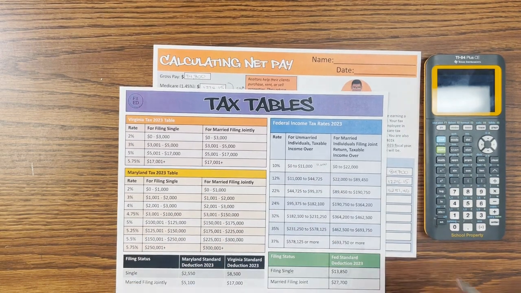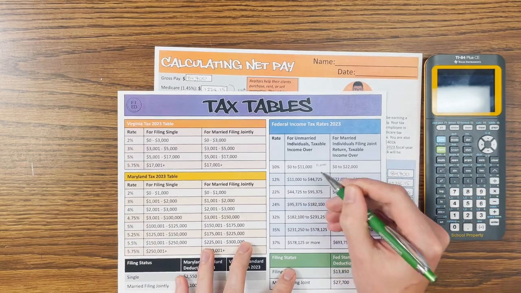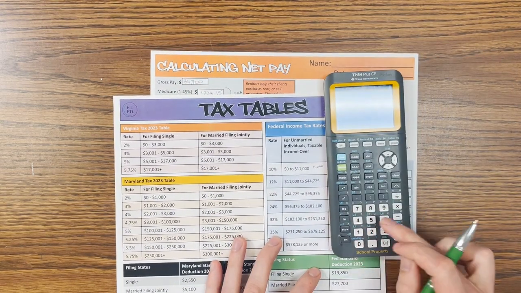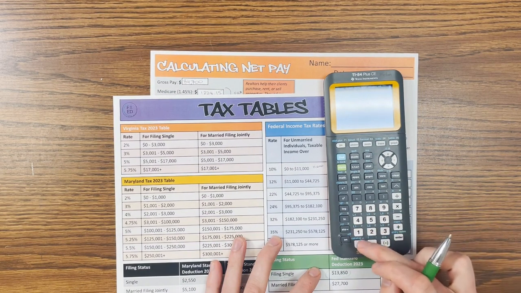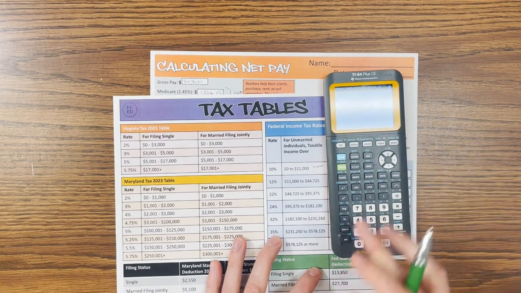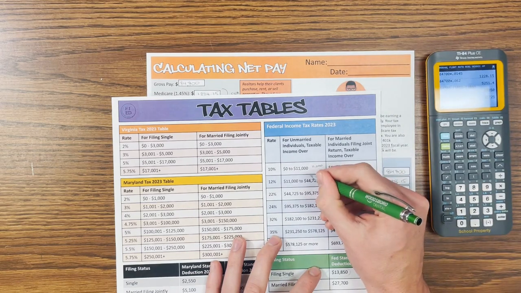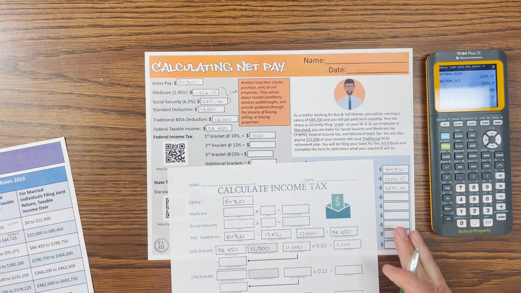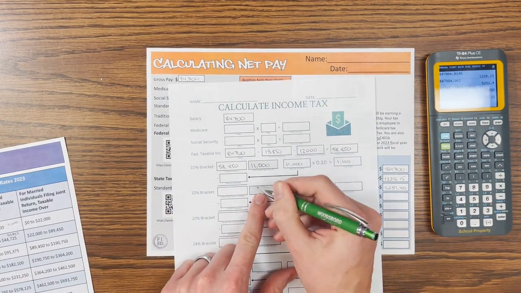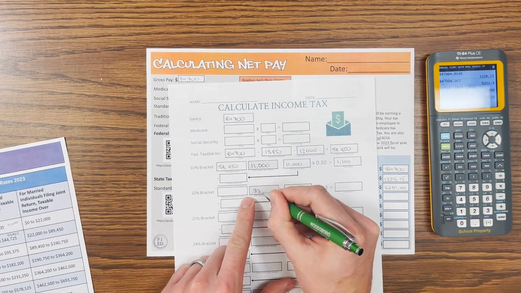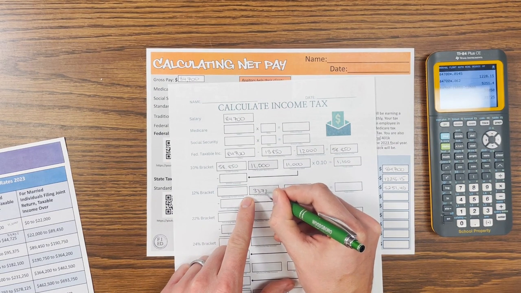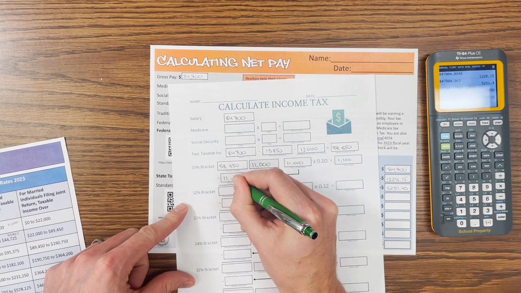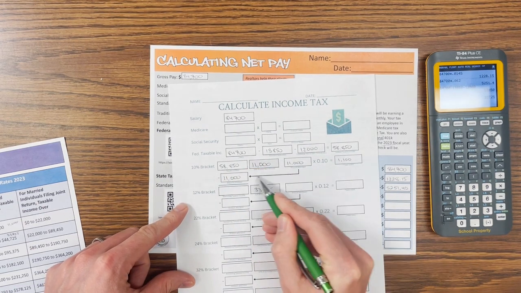The way you figure out how big the bracket is, you subtract those two numbers, the difference between them. So we got 44,725 minus 11,000. 33,725 is the size of this bracket. So 33,725. That is the max amount the 12% bracket can hold. We've already taxed 11,000, so we bring that 11,000 down here. That's what the arrow is for.